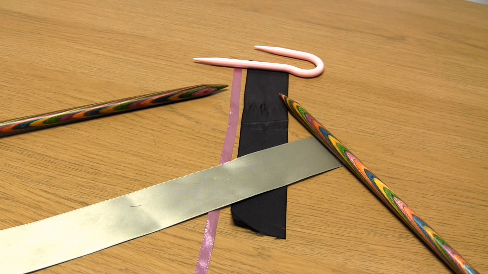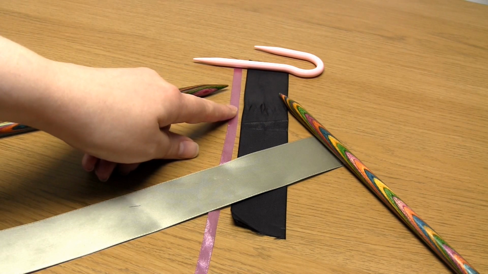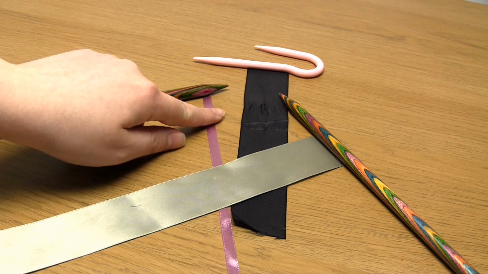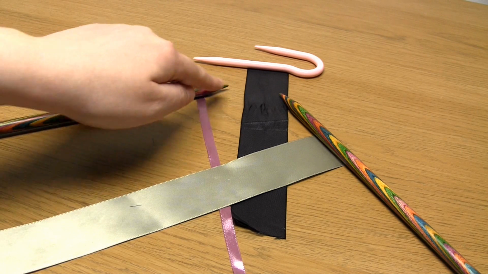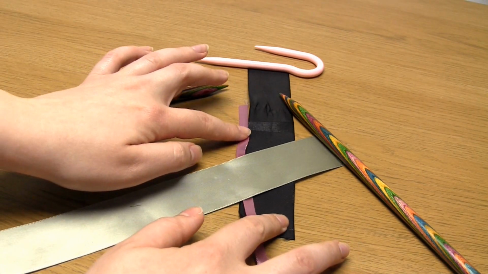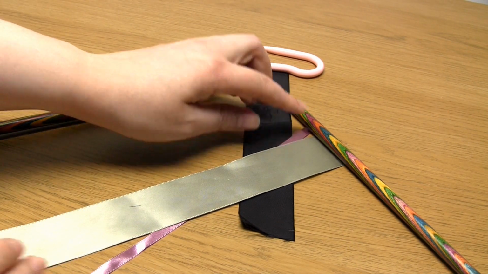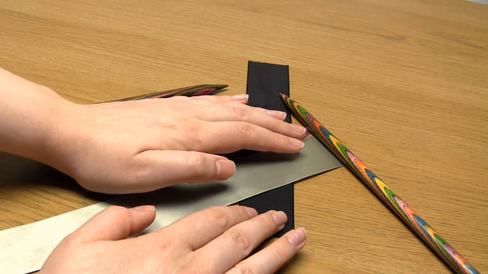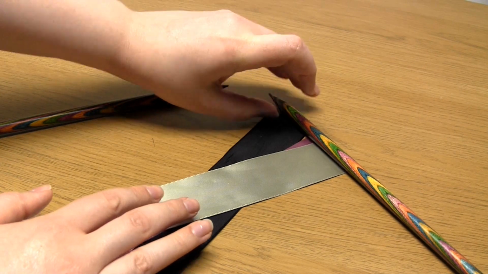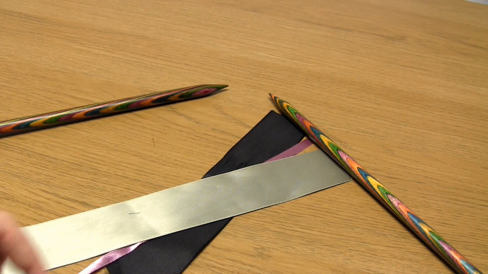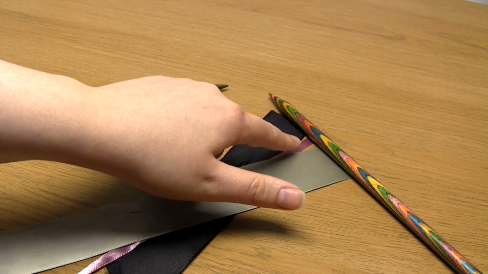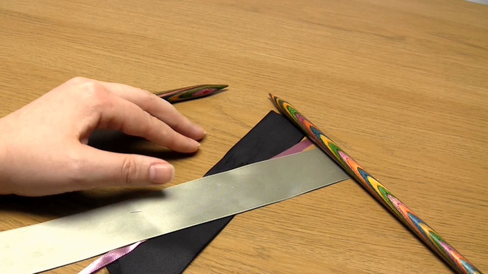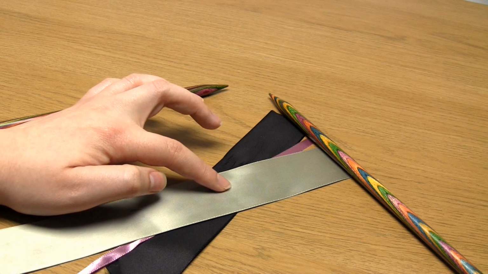I then slip the stitch leftmost on the cable needle, which is the purple ribbon, back to the left-hand needle, and then I knit that stitch. Finally, I knit the stitches from the cable needle. So it's silver crossing over purple, crossing over black, where the purple is once again the stable stitch and the silver is right leaning.